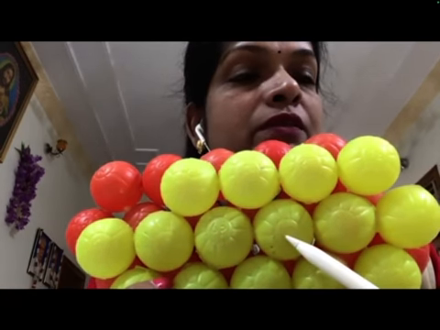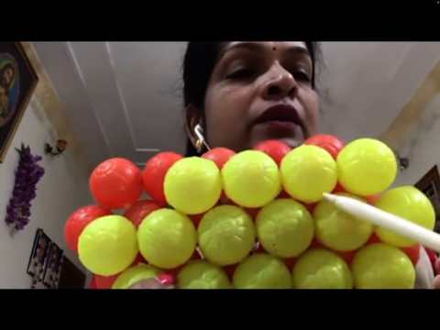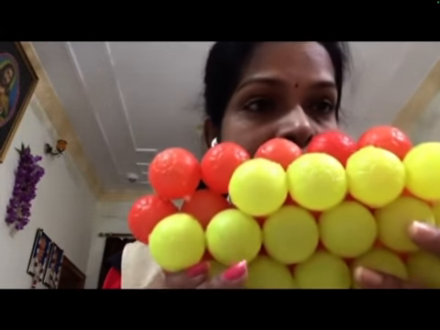Same is the case with this one. 6 in its own layer, 3 behind, 3 in C layer, front layer. So its coordination number is 12. Whether it is HCP or CCP, the packing efficiency is 74%, means equally efficient, and the coordination number is also same, that is 12. So that's about close packing in 3D.